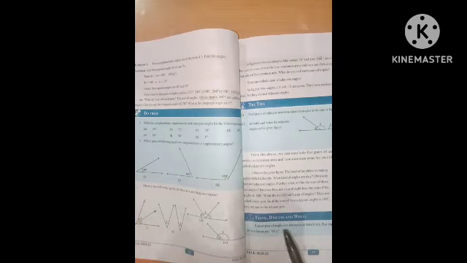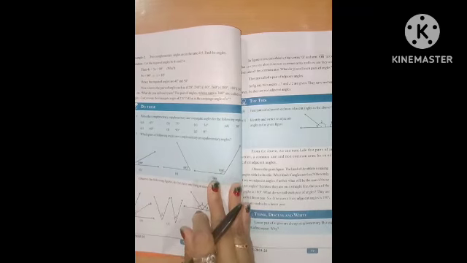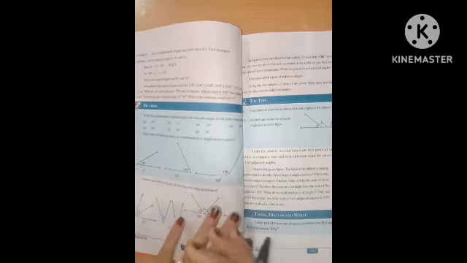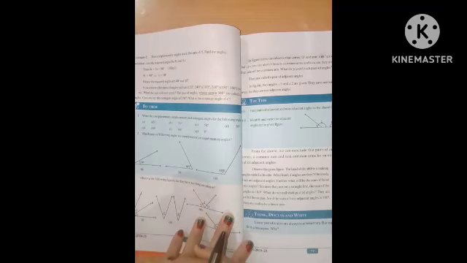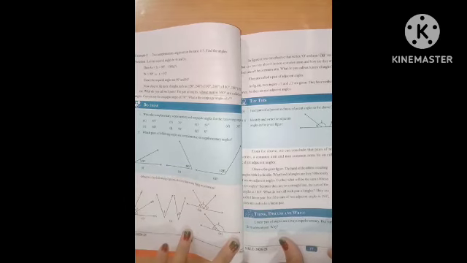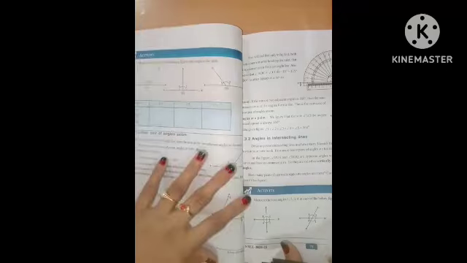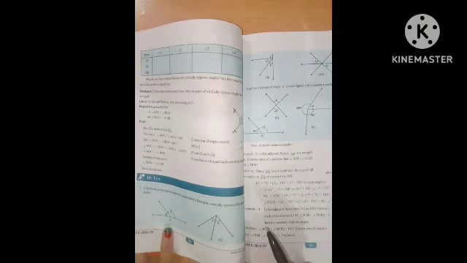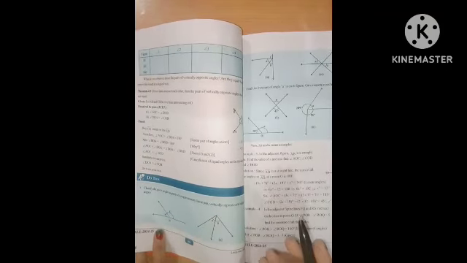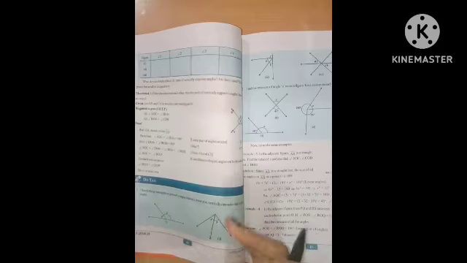What are the complementary angles? The sum of two angles equal to 90 degrees, they are called complementary angles. Very good. What are the supplementary angles? The sum of two angles equal to 180 degrees, they are called supplementary angles. Very good. What are the linear pair of angles? When the sum of two adjacent angles equals 180 degrees, they are called a linear pair of angles. Very good.